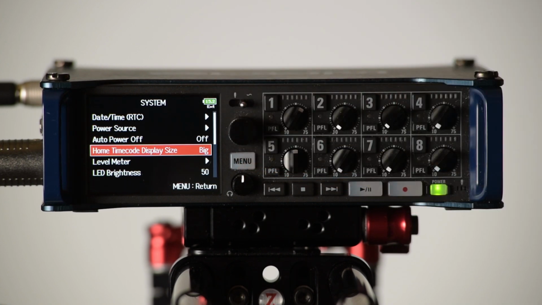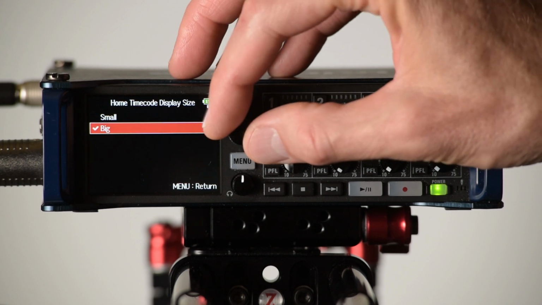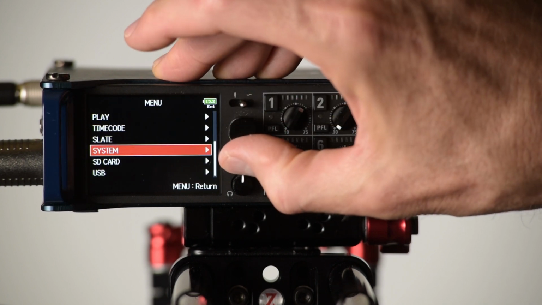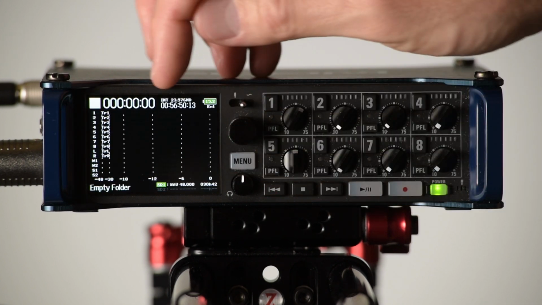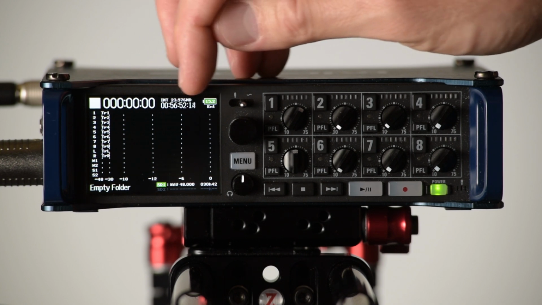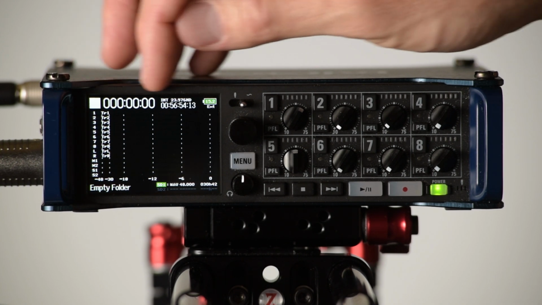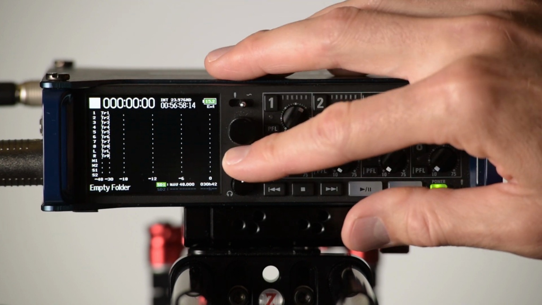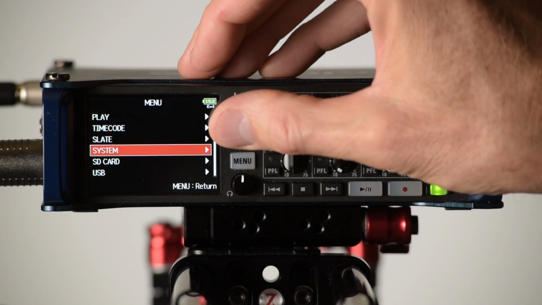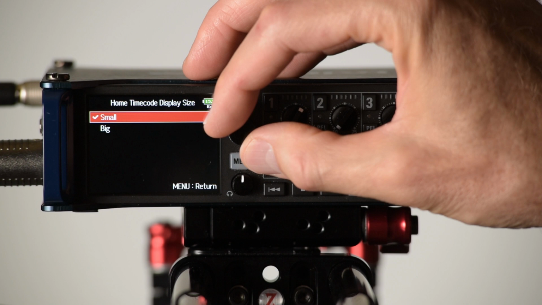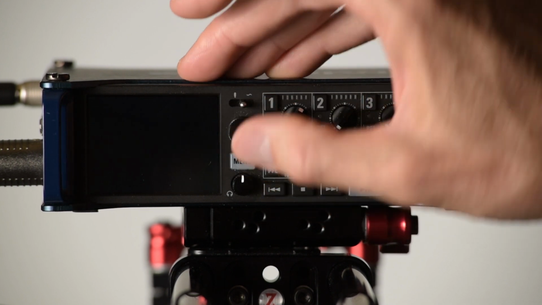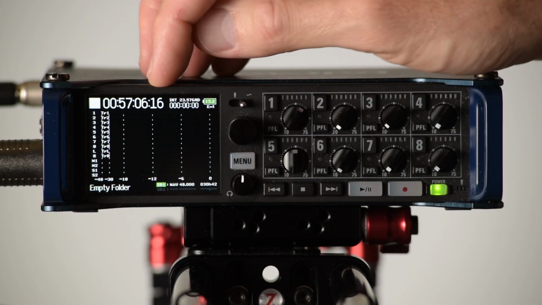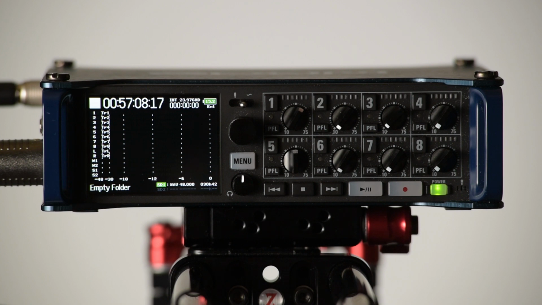You can tell it whether to display the time code as large or small numbers. You can see here, for example, if we change it to small and we go back out, now the time code is this smaller one here, whereas before it actually was showing the time code here and the current recording time here. So watch if I come back in, system, time code, big. You can see now the time code is the big display and the smaller one will be how long the current track has been recording.